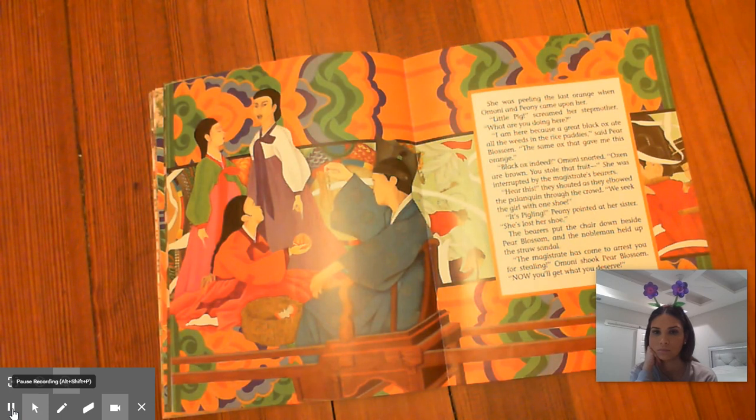She was interrupted by the magistrate's bearers. "Hear this!" they shouted as they elbowed the palanquin through the crowd. "We seek the girl with one shoe." "It's Pigling!" Peony pointed at her sister. "She's lost her shoe." The bearers put the chair down beside Pear Blossom, and the nobleman held up the straw sandal. "The magistrate has come to arrest you for stealing." Omani shook her finger at Pear Blossom. "Now you'll get what you deserve."